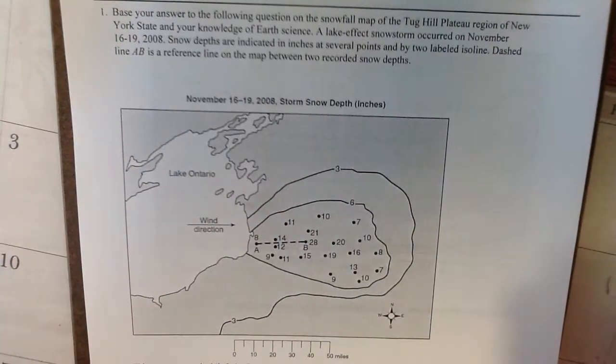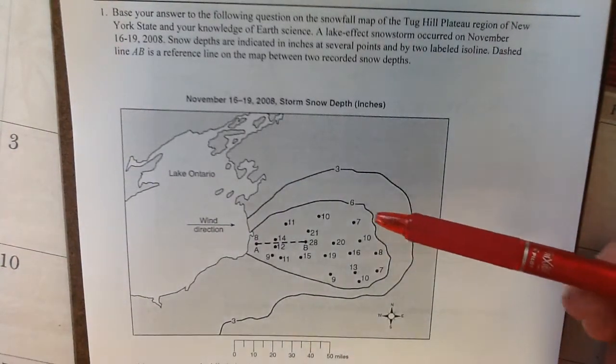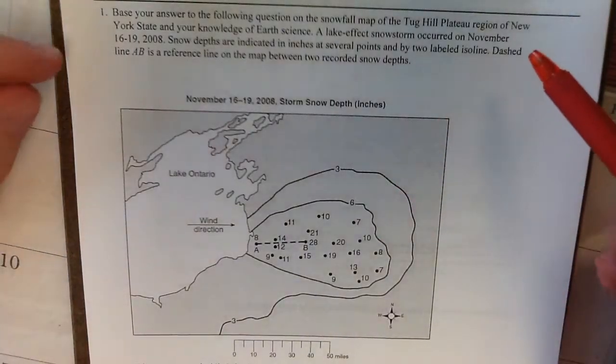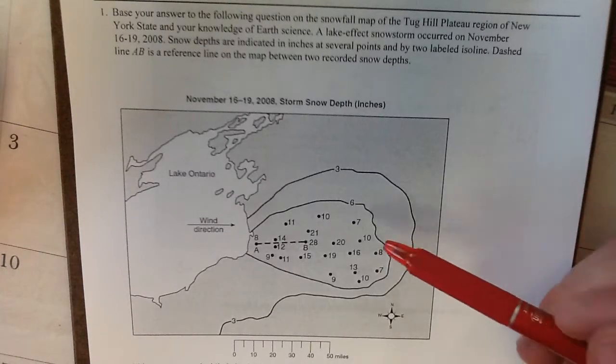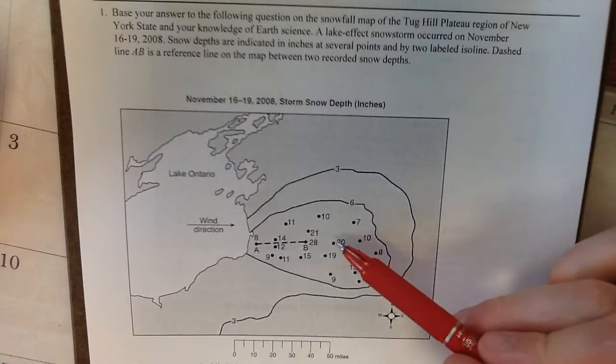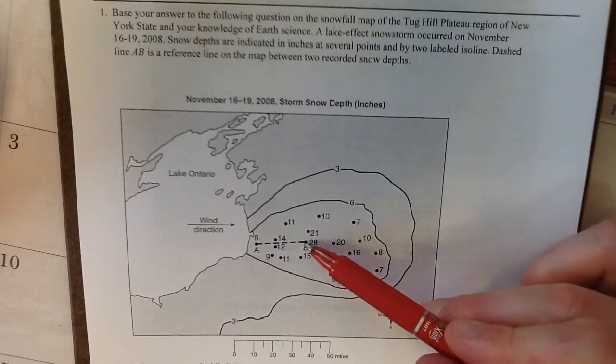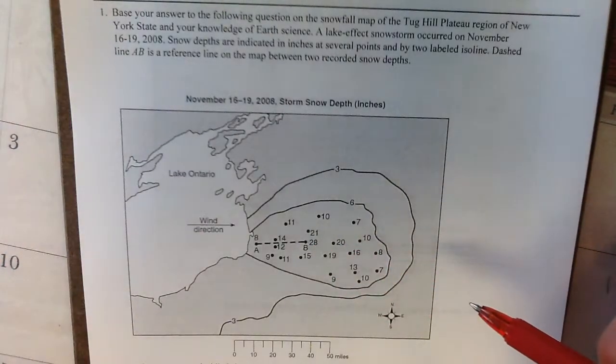Okay, what we have here is a map that shows the amount of snowfall that fell in the Tug Hill Plateau region of New York State when a lake effect snowstorm occurred between the 16th and the 19th in 2008. The snow depths are indicated by the numbers on the map. Here you would have had 20 inches of snowfall, here 28 inches of snowfall.